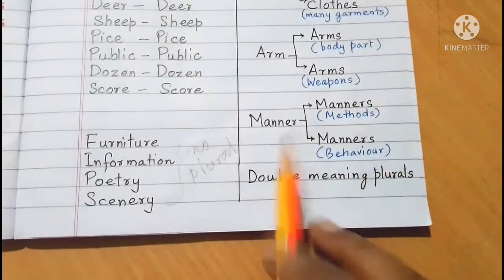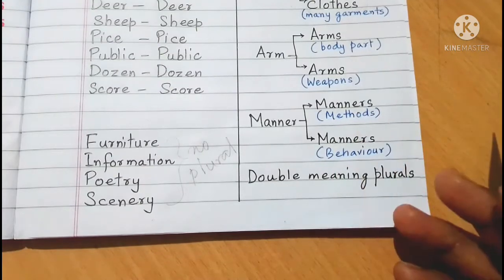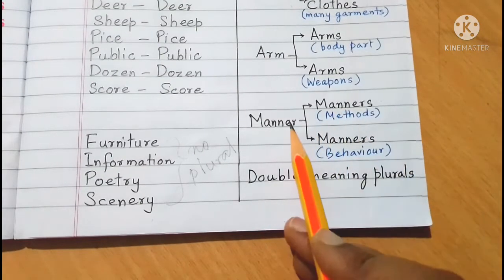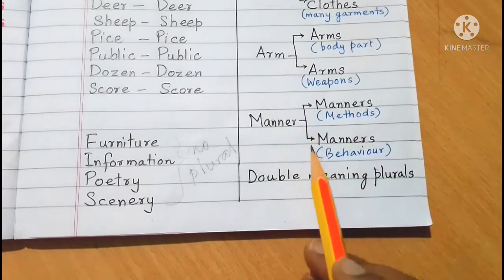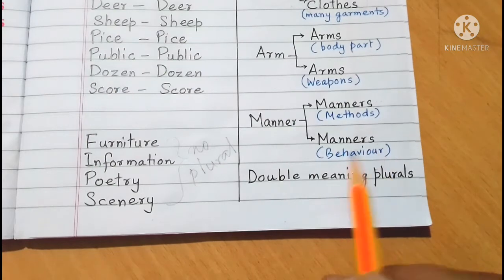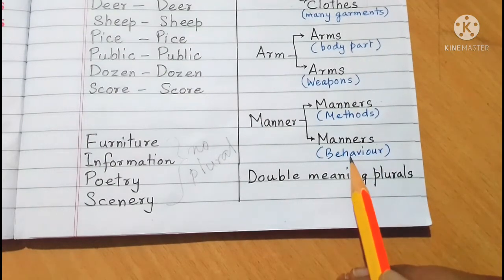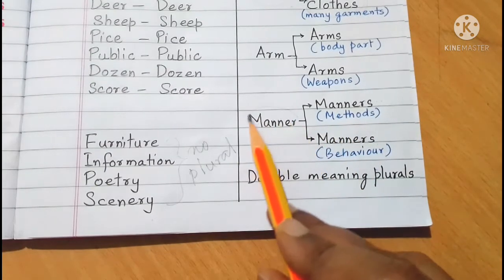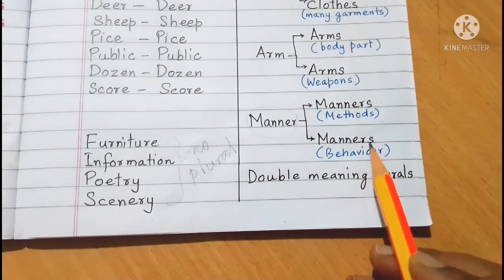Now come to the next example, manner. Manner means it's a sort of method. Sometimes when it is in plural form, manners. Manner becomes manners when it is methods, and manner again becomes manners when it is behavior. So one is method, another is behavior. In the plural form, you add S every time.